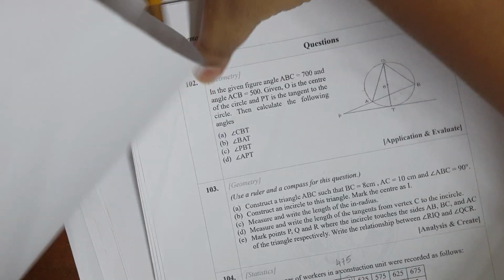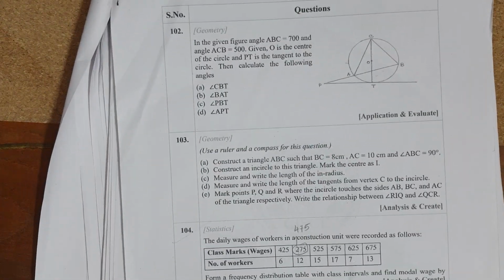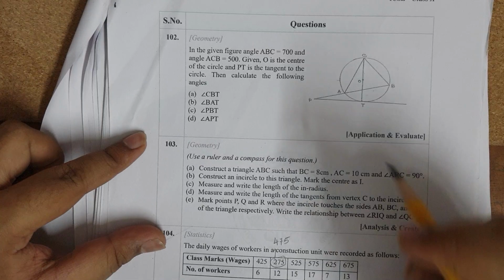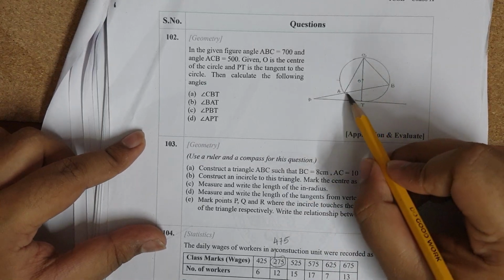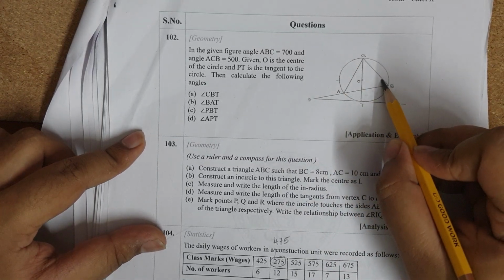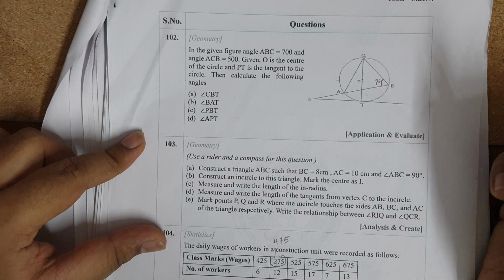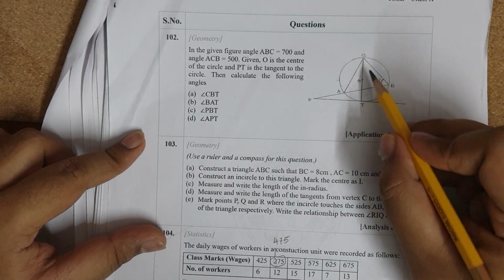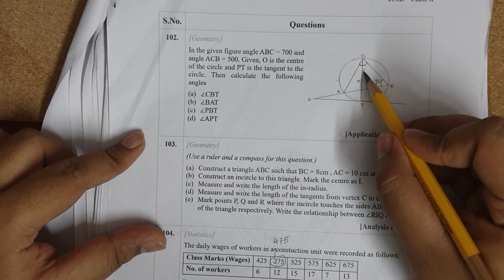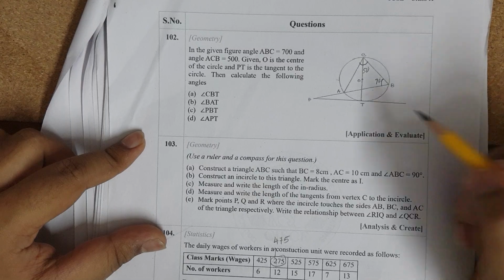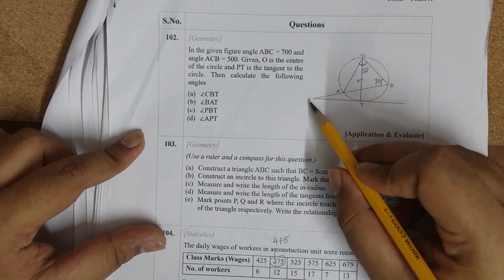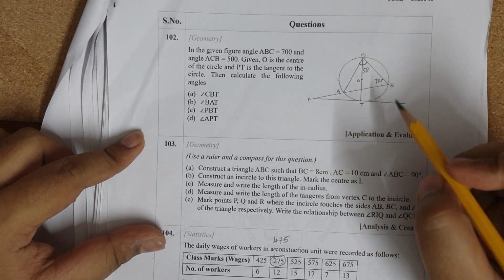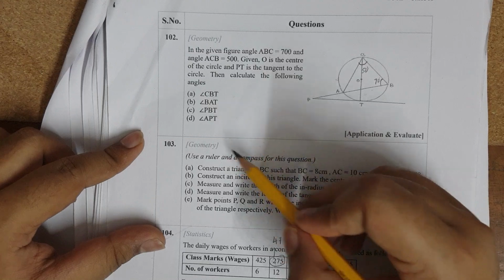This question is from circles and tangents. In the given figure, angle ABC is 70 degree and angle ACB is 50 degree. O is the center of the circle, PT is a tangent. Then we have to calculate these four angles.